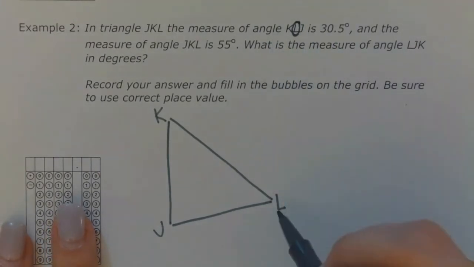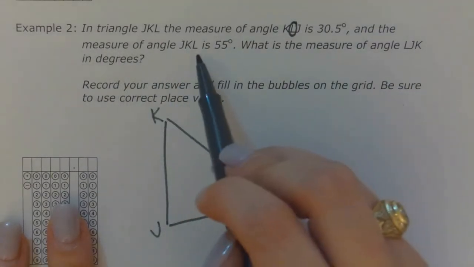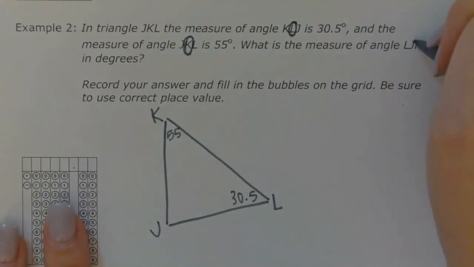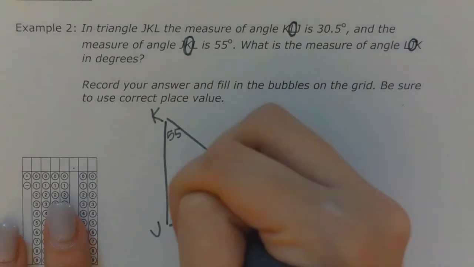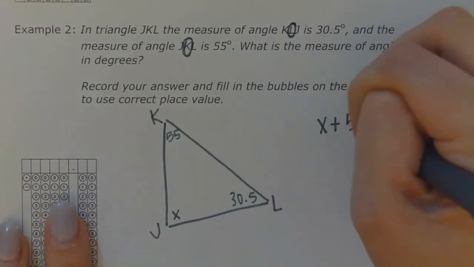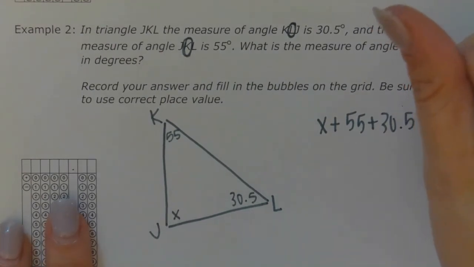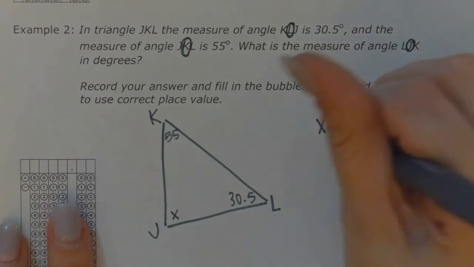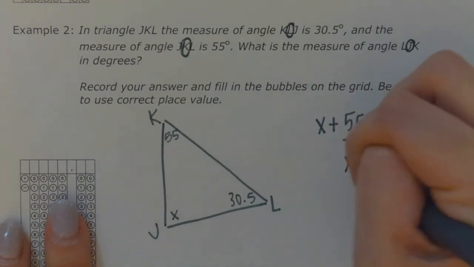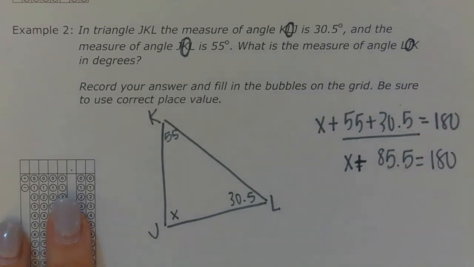So angle KLJ is the same thing as saying angle L is 30.5 degrees. The measure of angle JKL, if I look in the middle, is just angle K, which is 55 degrees. I'm looking for the measure of angle LJK, which is just angle J. That's what I need to know. So if I take these three angles, X plus 55 plus 30.5, and add them all together, I should always get 180 degrees. What's bothering the X right now is this 55 plus 30.5. When I add those together, I get 85.5, and that should always be equal to 180.